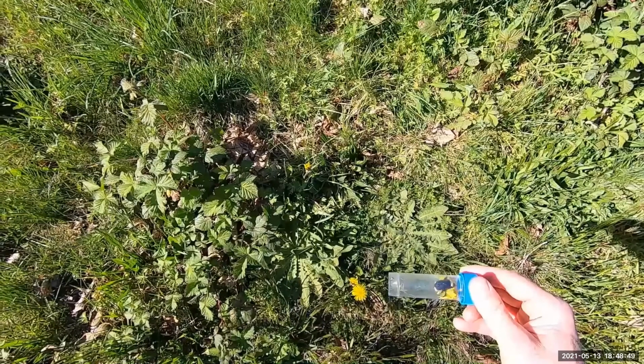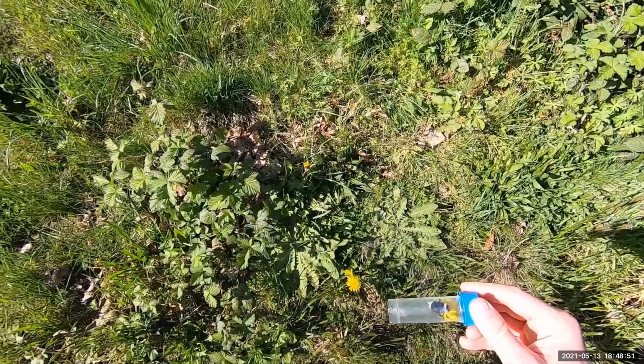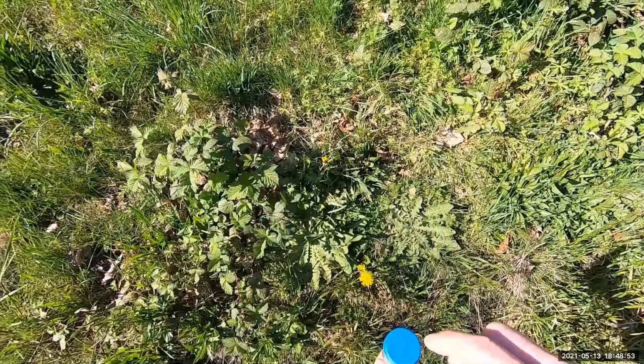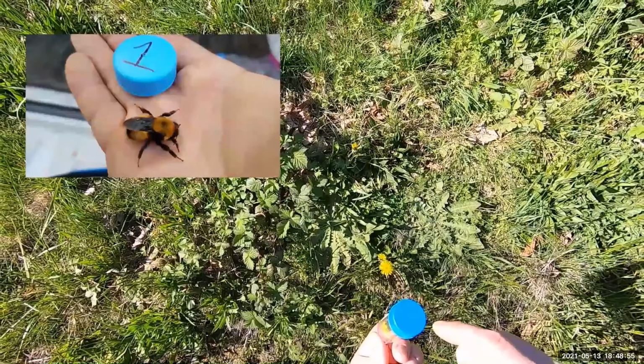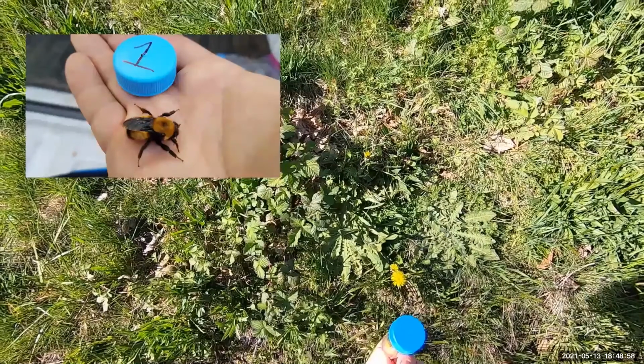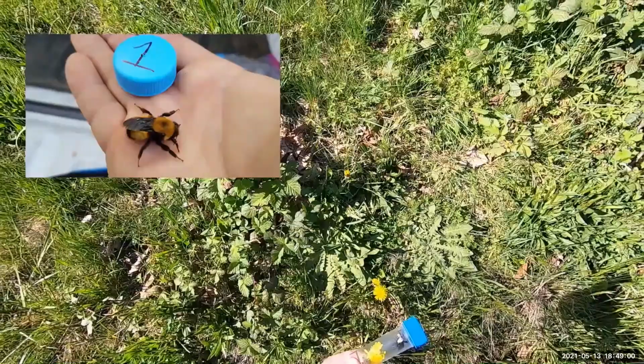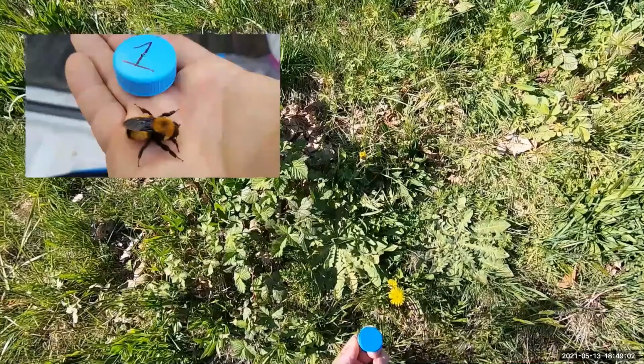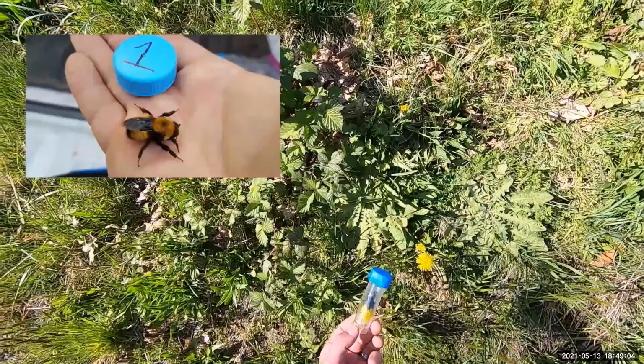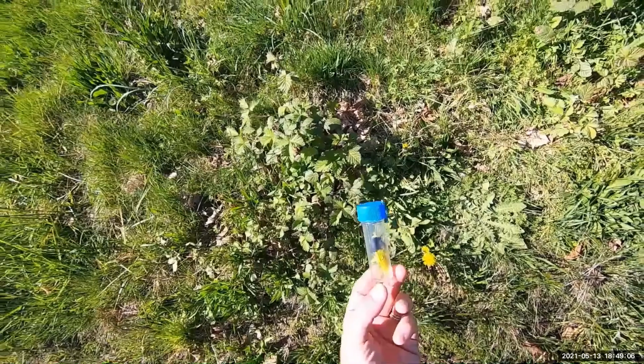Other people like to take notes and have a notebook, and they will number their vial and say this would be bee number 1. They could go bee number 1 and write down the flower, or take a picture of the bee next to the flower. There's lots of different ways to keep track of it. We don't care which way you do it. We just care that you do it.